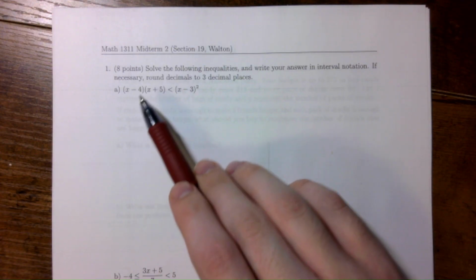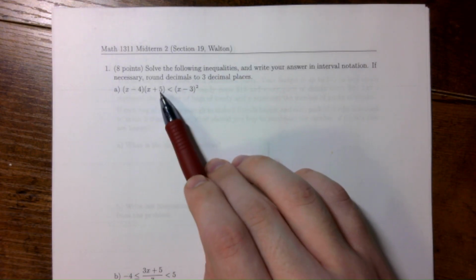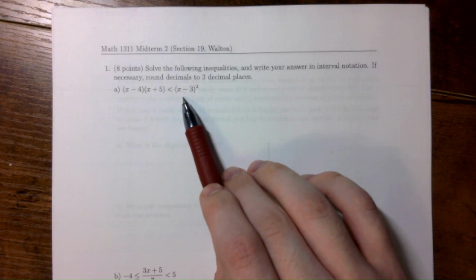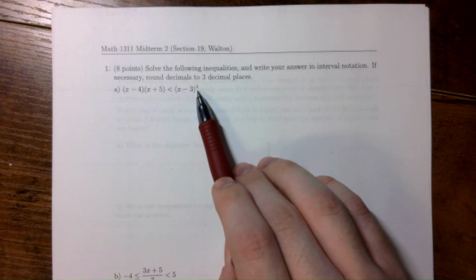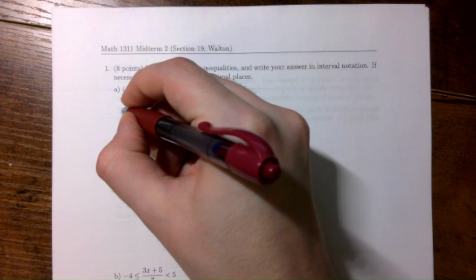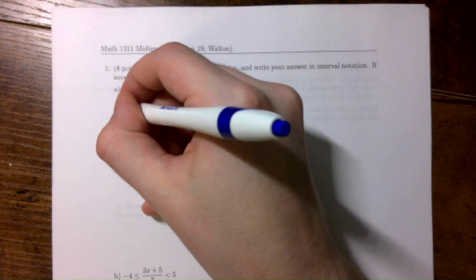So for this first problem, we have x minus 4 times x plus 5 is less than x minus 3 squared. The first thing to do with this is to expand it, to get everything into a situation where you can solve this. So I'm first going to expand out both sides.